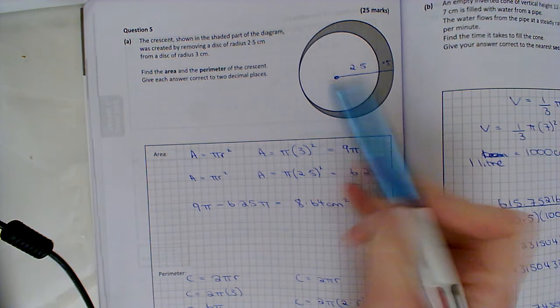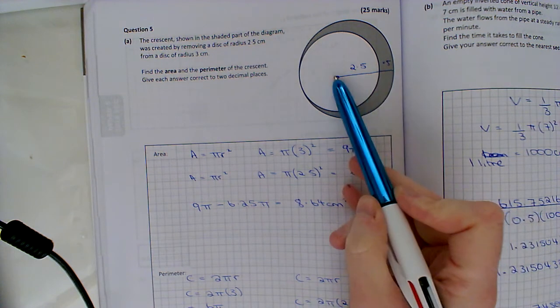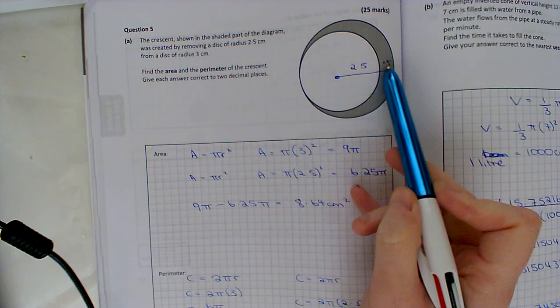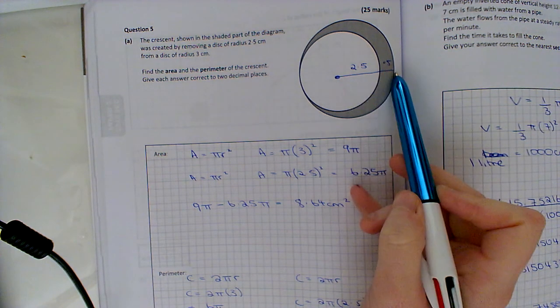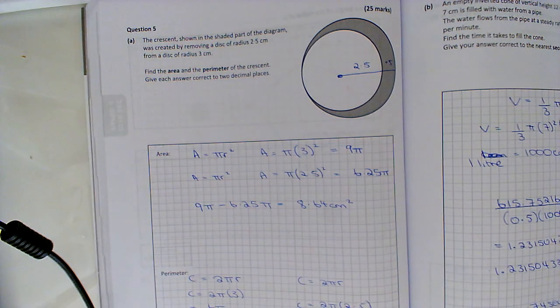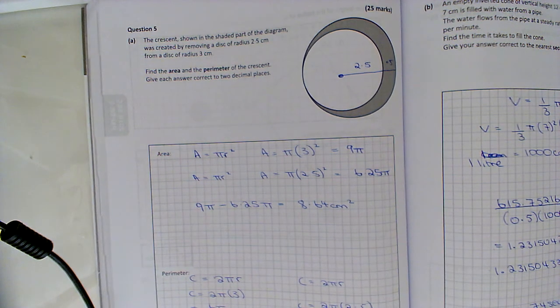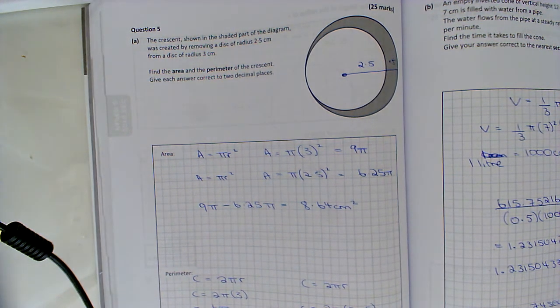So this here to here to here is 2.5. The difference to the full disc then is 0.5. So this is the full disc, which is 3 centimeters. The first part of this question asks me to find the area and the perimeter of the crescent and give each answer correct to 2 decimal places.